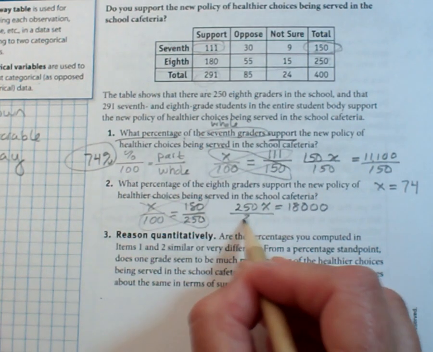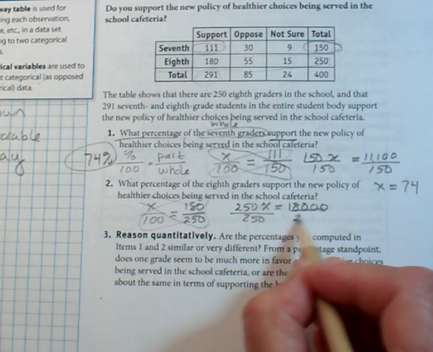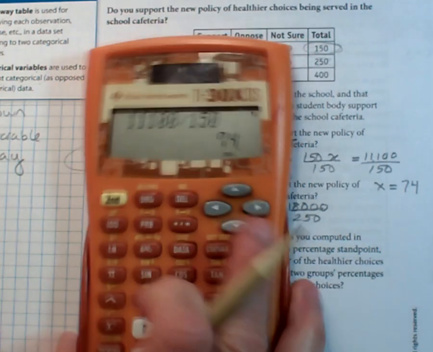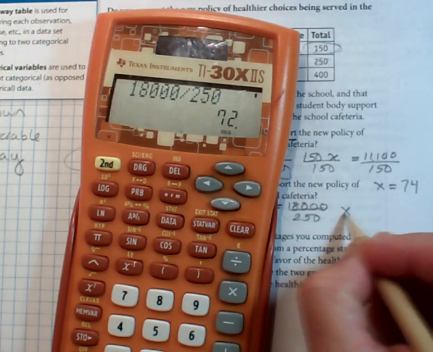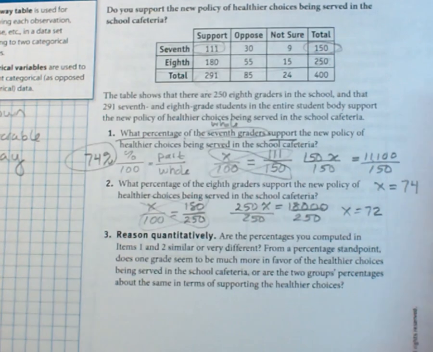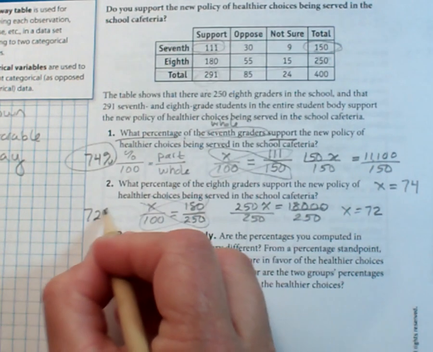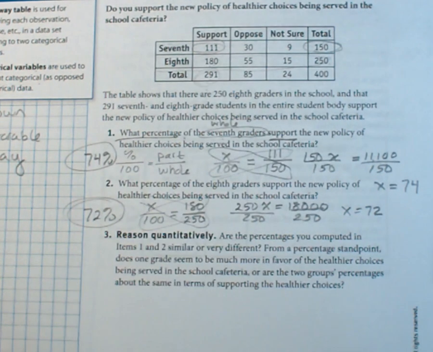Trying to get x by itself, so I'm going to divide both sides by 250, and I get 18,000 divided by 250 gives me 72. So 72% of 8th graders also like the meals.